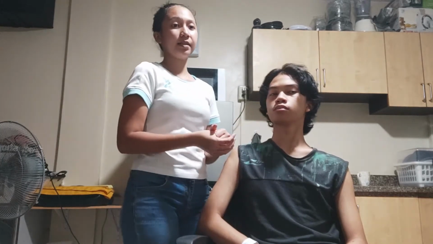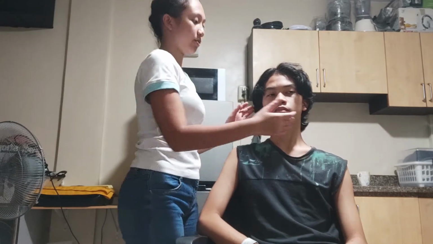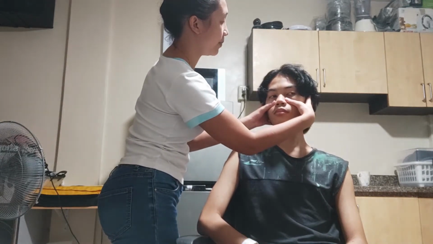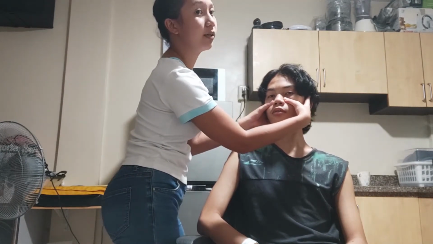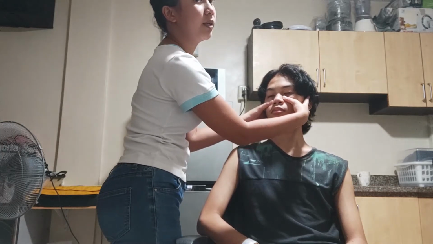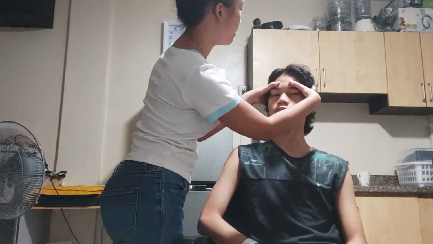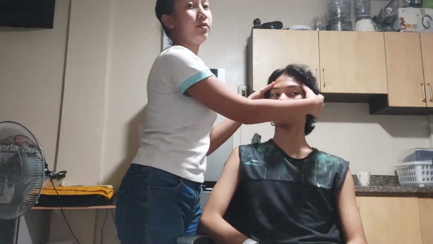Let's palpate the sinuses and put pressure on two sinuses. Let's put it here. Do you feel any pain? None. Okay, how about here? The frontal? Can you feel any pain? Okay.